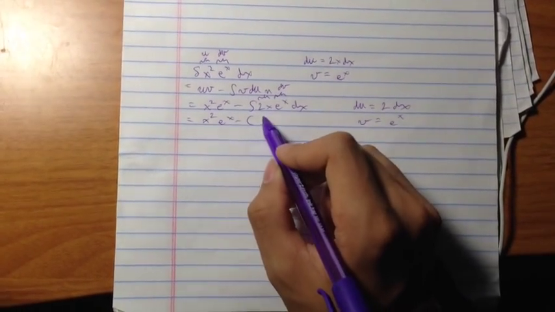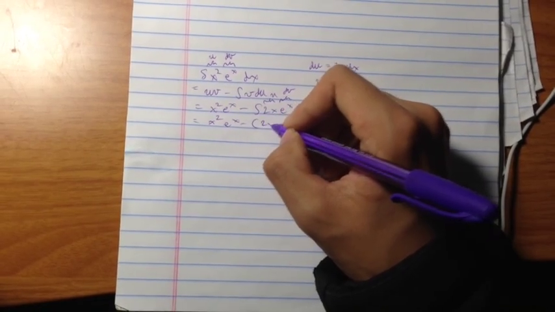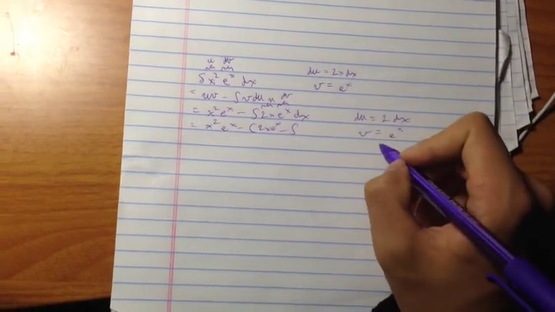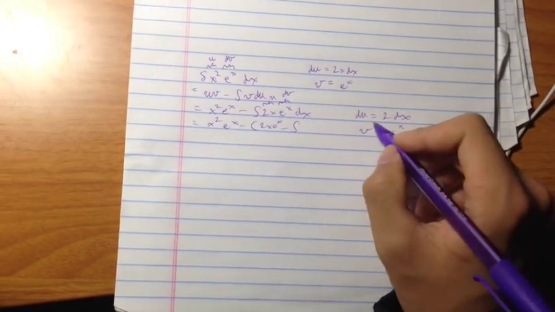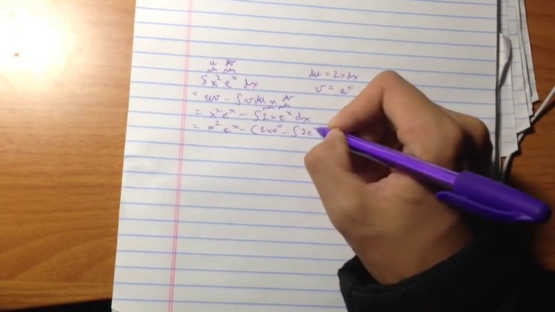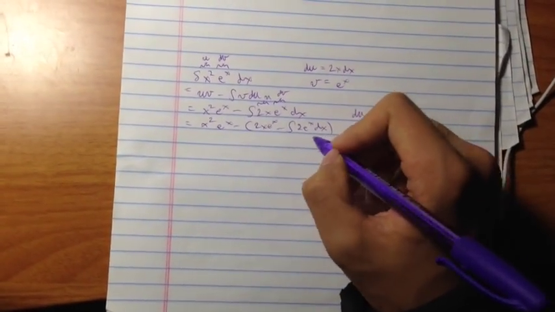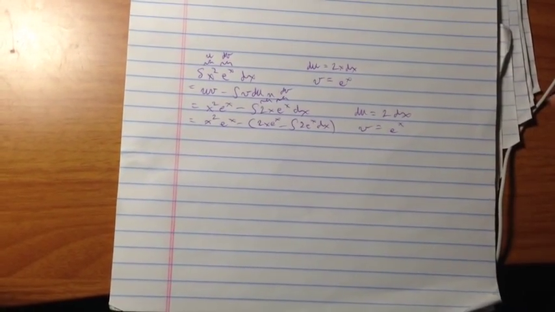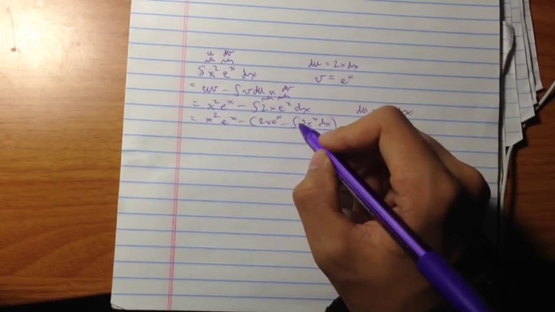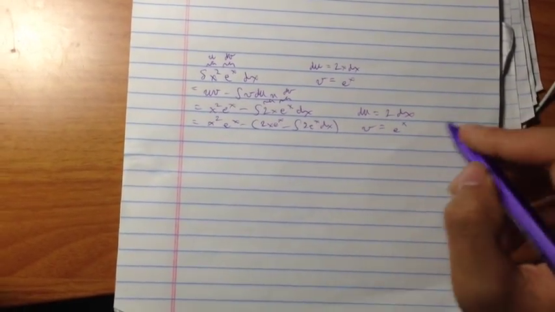So this is equal to u times v, 2x times e to the x, minus the integral of v du, e to the x times 2 dx, 2e to the x dx. 2e to the x dx is integrable through normal means, since 2 is a constant and the integral of e to the x is just e to the x.